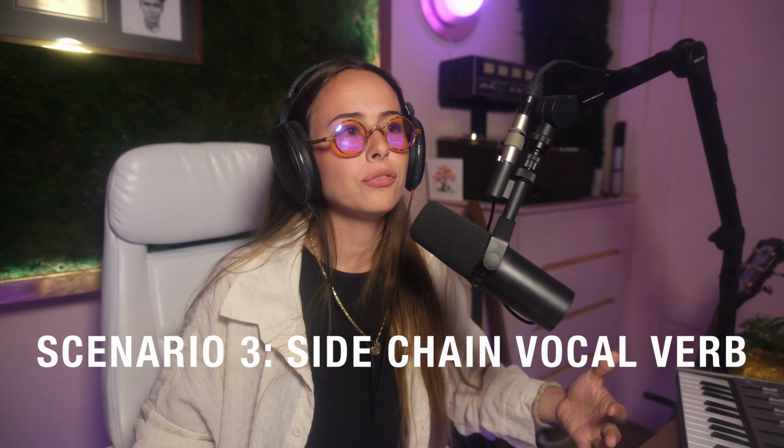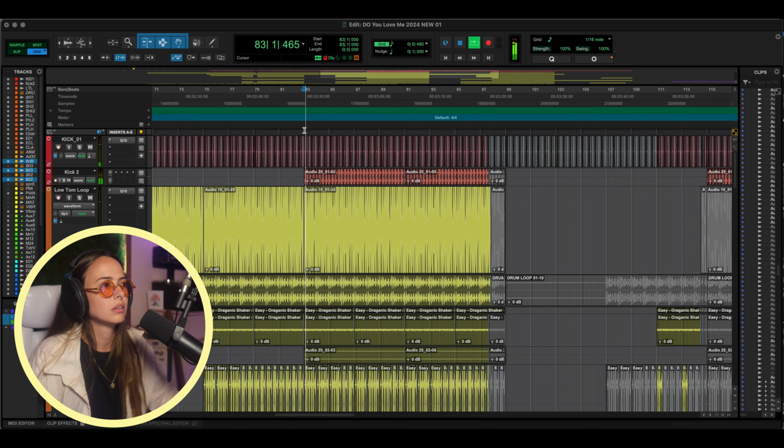The third way to get clarity through sidechaining is a common situation where we have our vocal and we want to put a little bit of reverb. We don't want it super dry. We want to not quite drench it in reverb, but we want it to sound like it's taking up a bit of space. There's a nice tail end reverb, as we call it. So let's take a listen to the song.